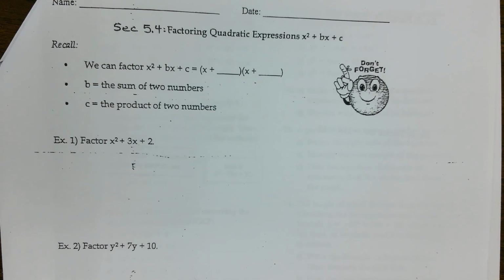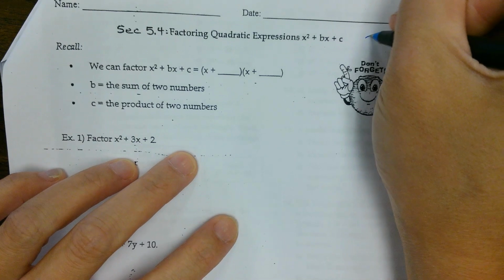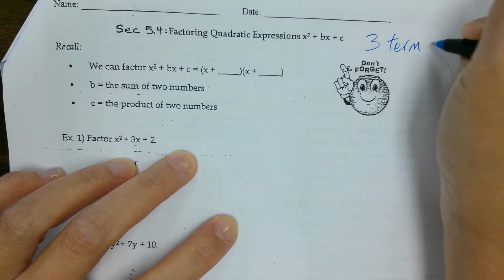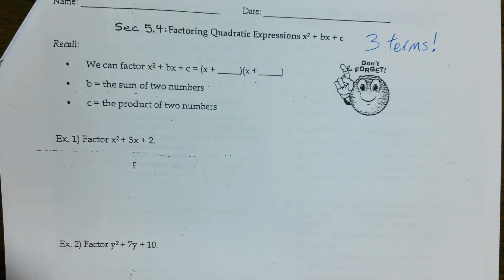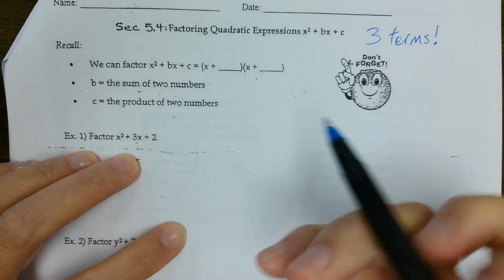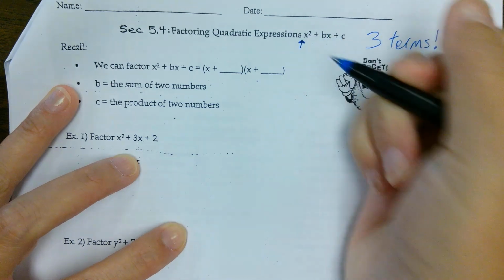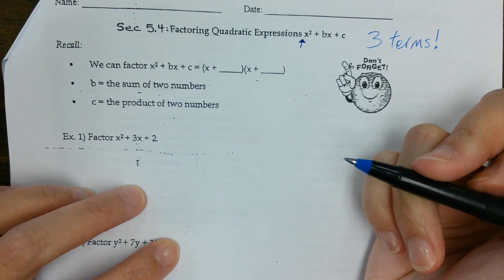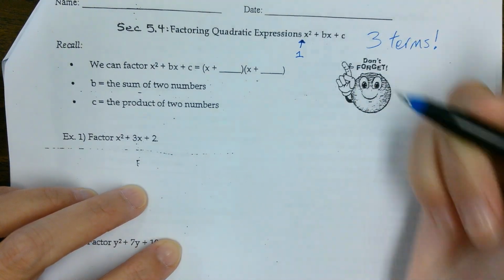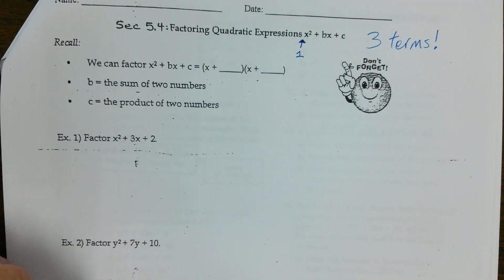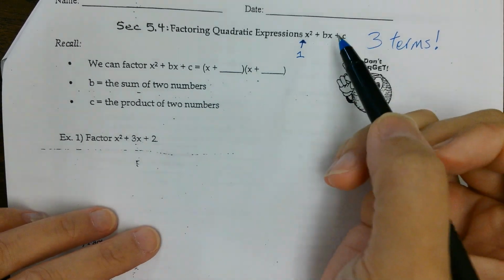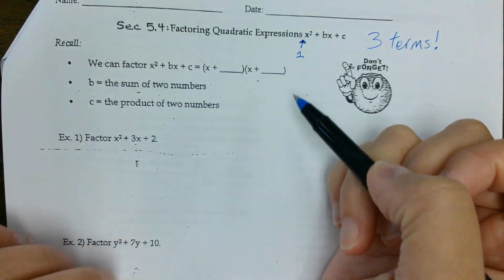Okay, so today we're going to do trinomial factoring. How many terms are in a trinomial? Three terms, right? So this type of factoring is with three terms and only three terms. And for today, what is the coefficient in front of the x squared? 1. Yeah. Okay, so today we focus on x squared only trinomials. Tomorrow we focus on trinomials where the coefficient is not 1.